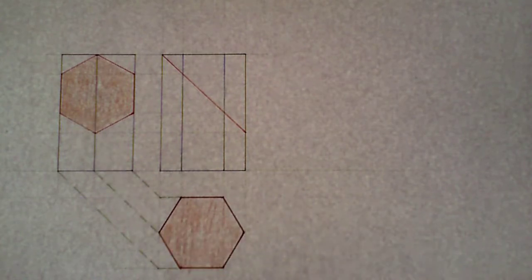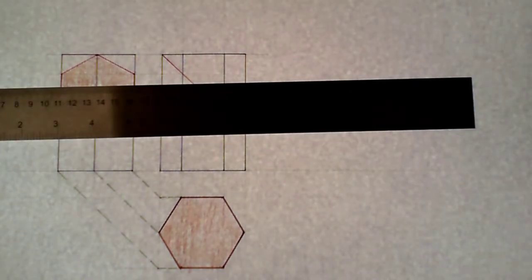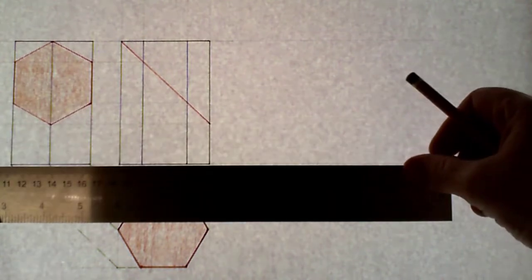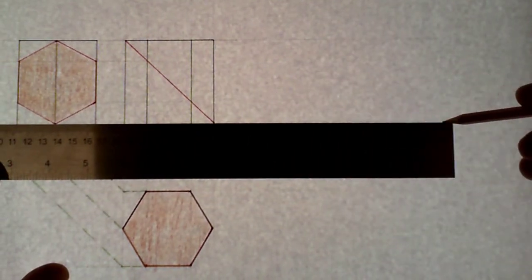So to move on then from there to develop the sides. To develop the sides of the hexagonal prism, what we're simply going to do is bring the points across. Bring the points across. So I'm going to bring the top point, okay, the bottom point, and then the points of the cut.